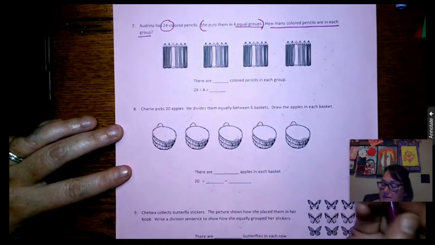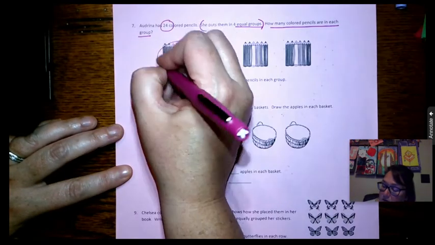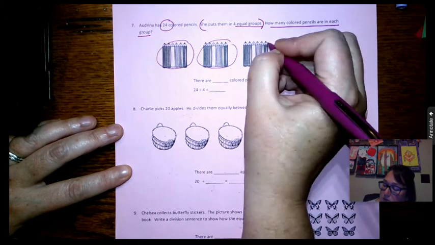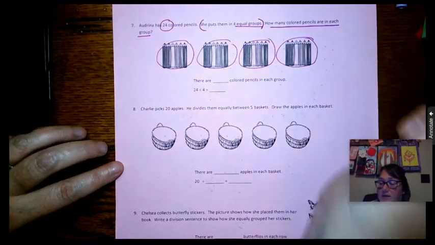Well, they already kind of did the dividing for us, right? So there's 24 pencils. She puts them in 4 equal groups. So there's 1, 2, 3, 4. So she probably did what we started out at the beginning.